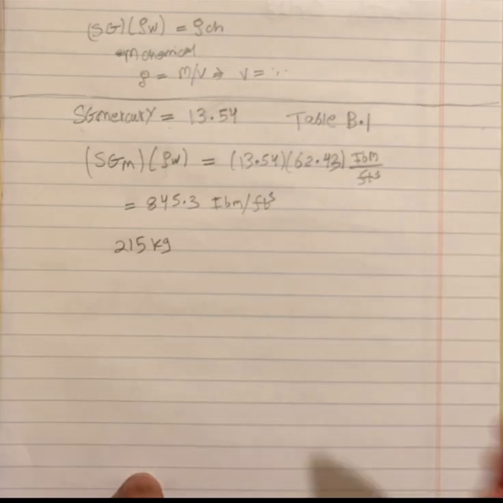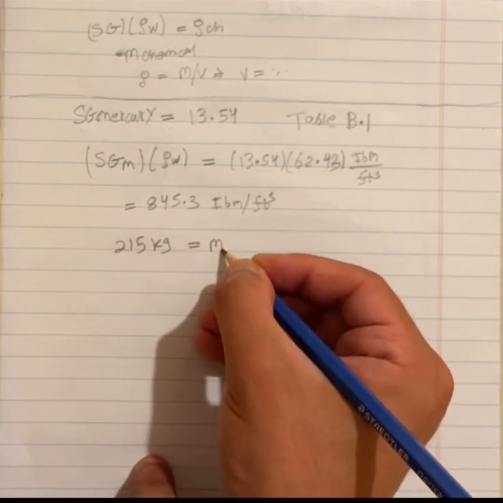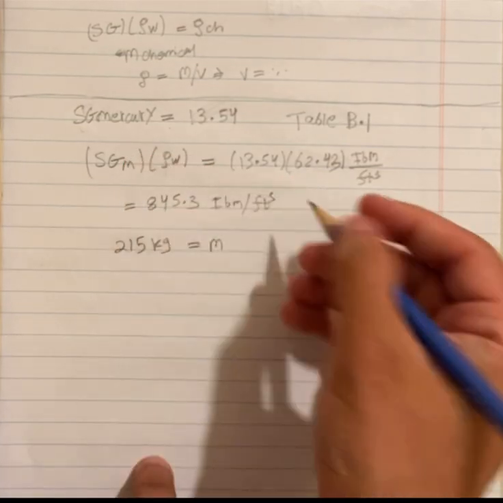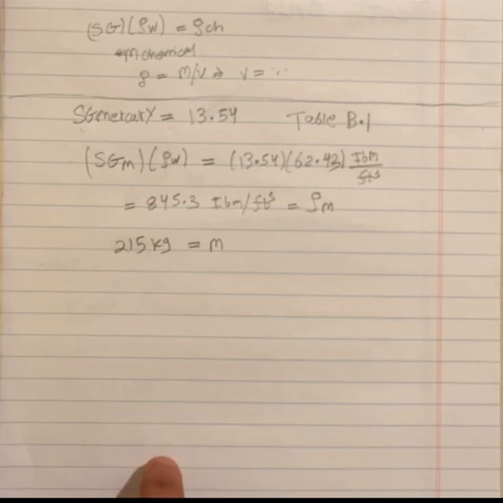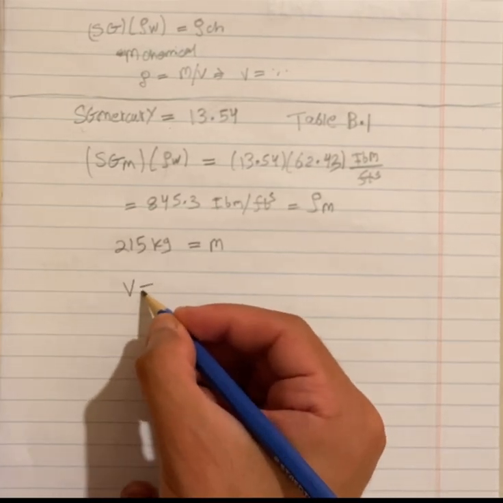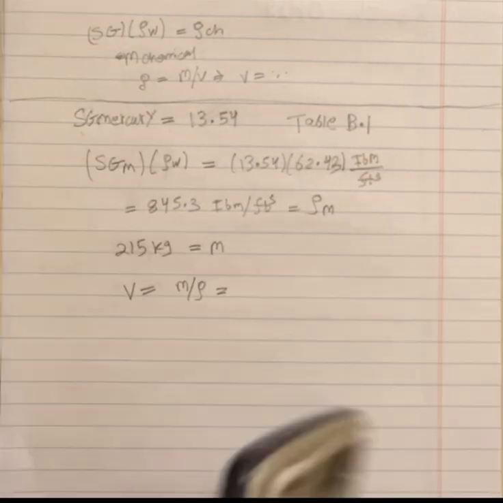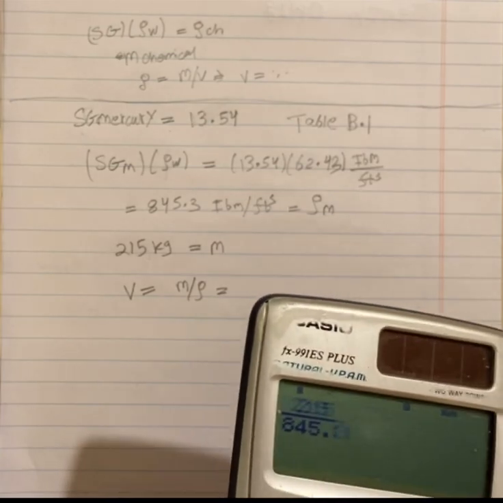The subject here is to find the volume. So if you have 215 kilogram, this is mass. And if you have the density of the mercury, then it makes sense that you can find also the volume of the mercury. You would expect the volume to be so small. So the mass here is 215 and the density here is 845.3.